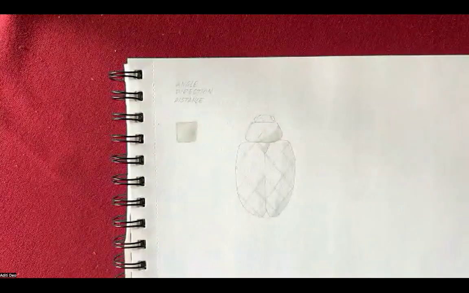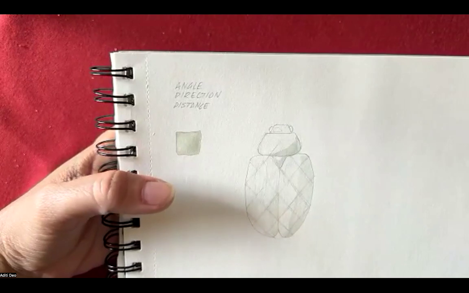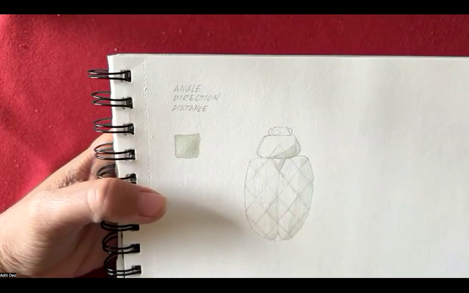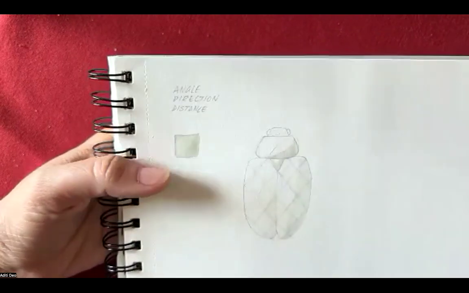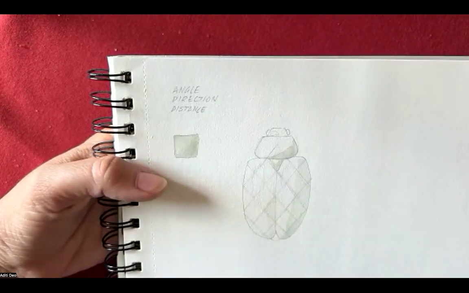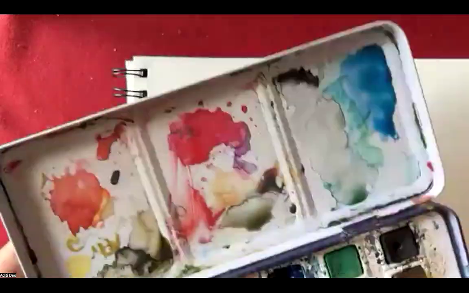Okay, now the first thing you do is to paint that patch in the neck black. I'm using a thin brush for this, this is a 0 number brush. So here's another tip in case you are still becoming comfortable with watercolor.